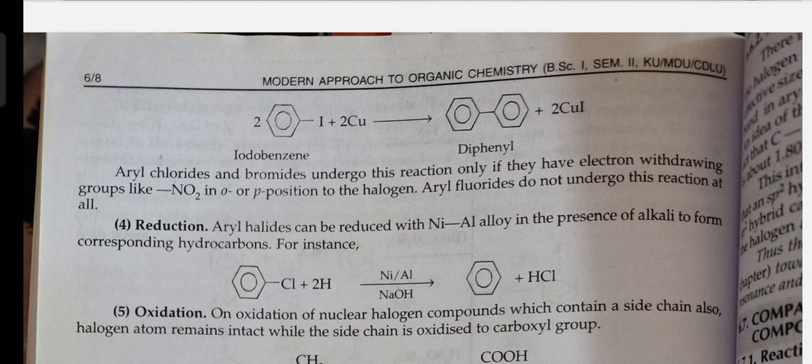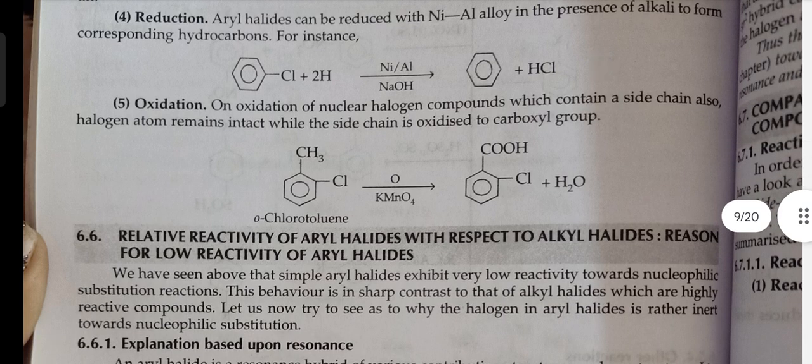Aryl fluorides do not undergo this reaction at all. Number 4, Reduction. Aryl halides can be reduced with nickel-aluminium alloy in the presence of alkali to form the corresponding hydrocarbons. Number 5, Oxidation. In the oxidation of nuclear halogenated compounds which contain a side chain, the halogen atom remains intact while the side chain is oxidized to a carboxyl group.